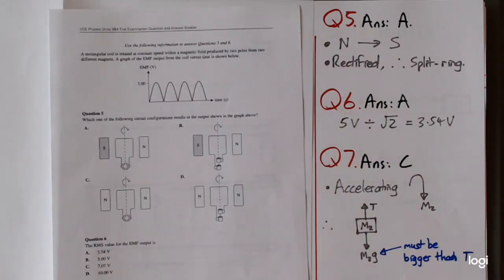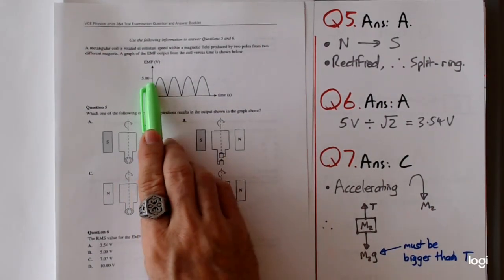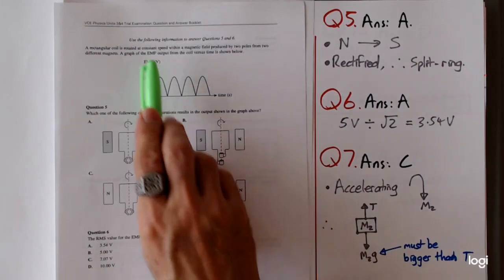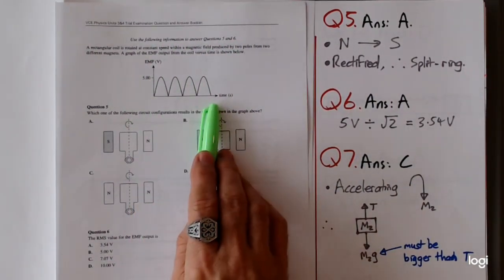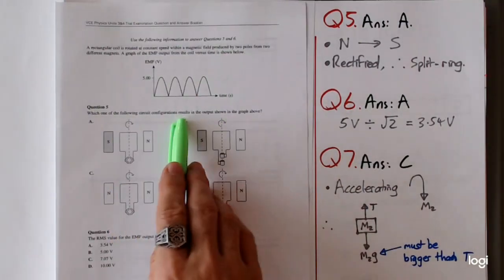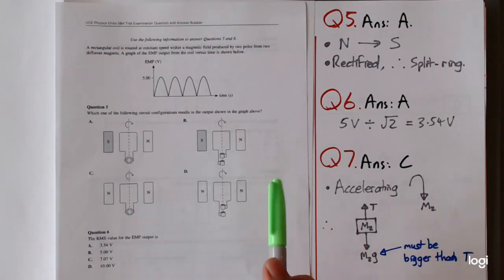Question 6 is just testing whether you know how to calculate RMS. The graph has a peak voltage of 5. Right, just up there. They didn't say it in the messaging, they didn't say it here, they didn't say it there. You had to read the graph. This is why I keep saying, when you see a graph, stop for 10 seconds and just have a look at it. There is information there that they're trying to hide from you.